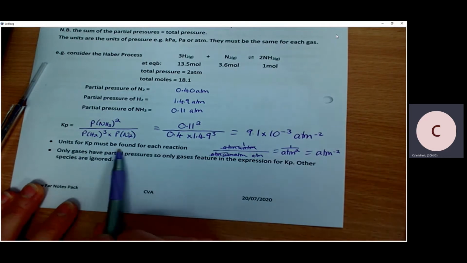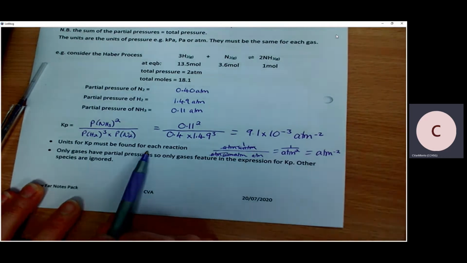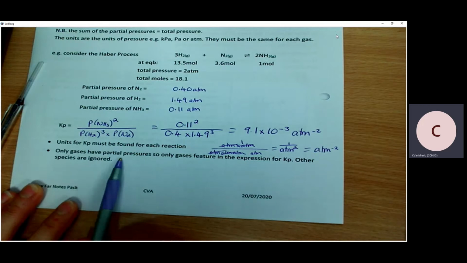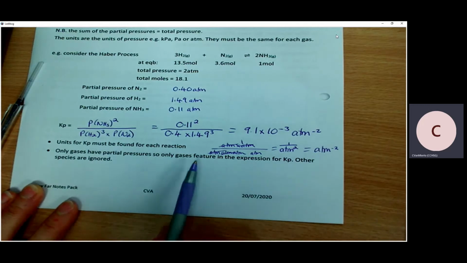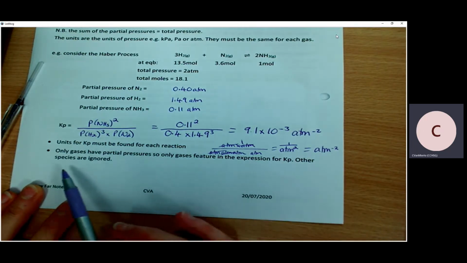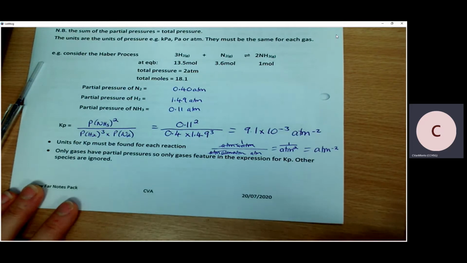Okay, so note to the bottom here. Units for KP must be found for each reaction, exactly the same as KC. Only gases have partial pressures, so only gases feature in the expression for KP. So if you had a solid, it just wouldn't be there because there's no partial pressure. And so anything that is not a gas is just ignored then.